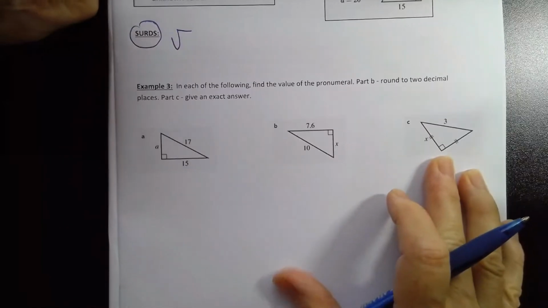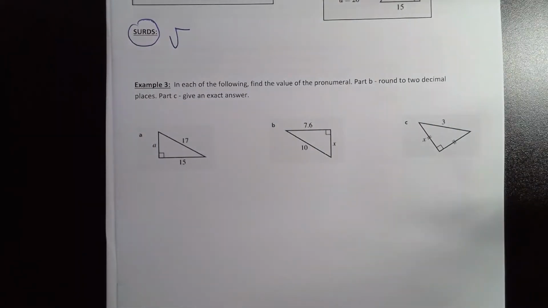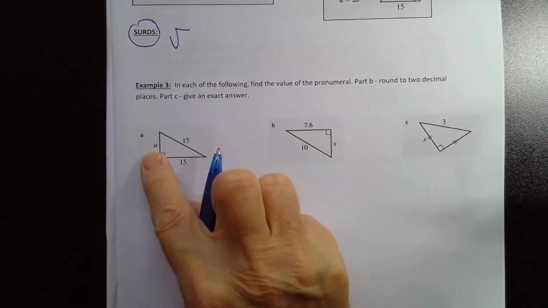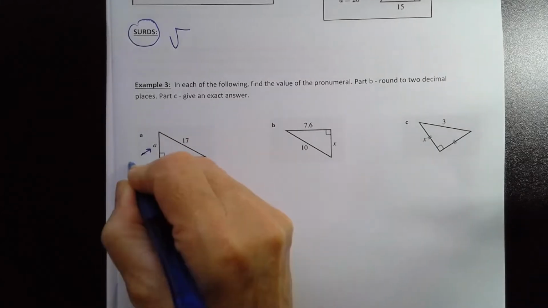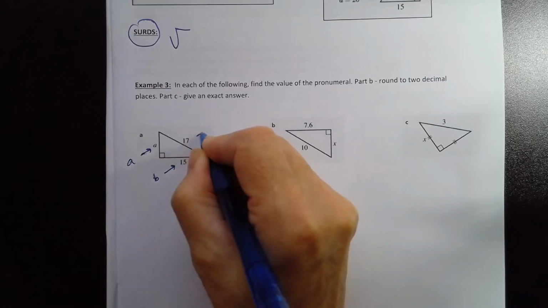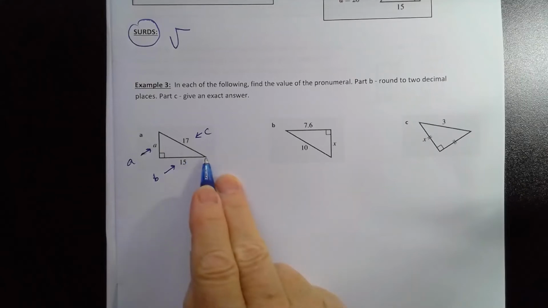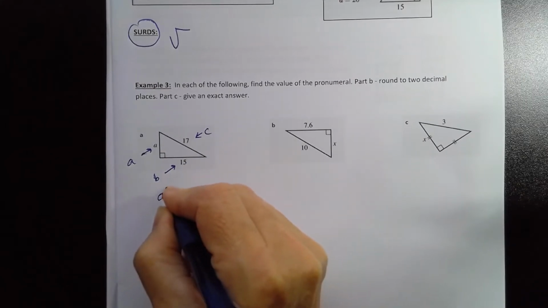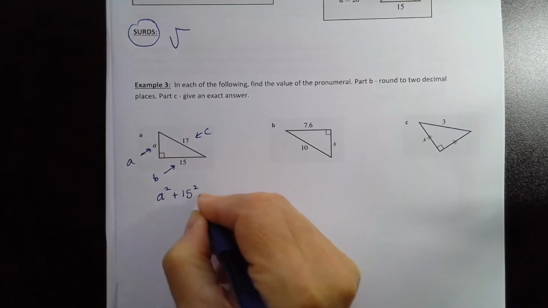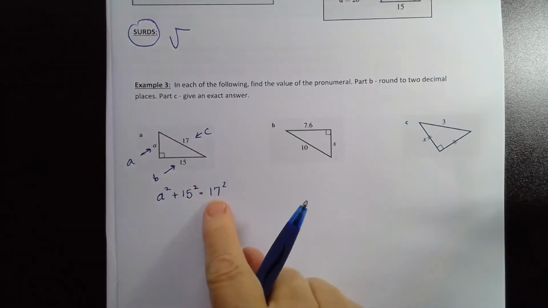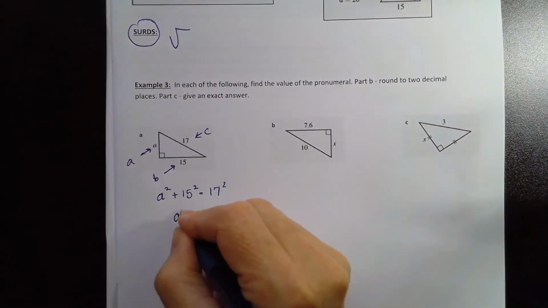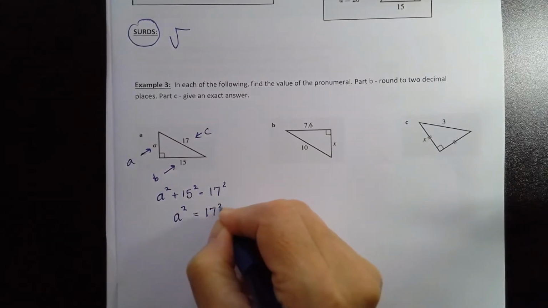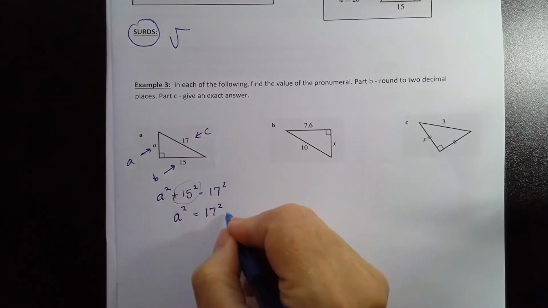Okay, so let's go here. It says, in each of the following, find the value of the pronumeral, and then round. All right, so A says A, B, C. This is the A, this is the B, and this is the C. I know this is the C because it's the long side. So I have to write it like this, A squared plus B squared equals C squared. It's weird. Last week I was always getting this number, and now that's the number I don't know. Okay, so the first thing I do is try to get the A by itself. So I take this, since it's being added, and I subtract it.